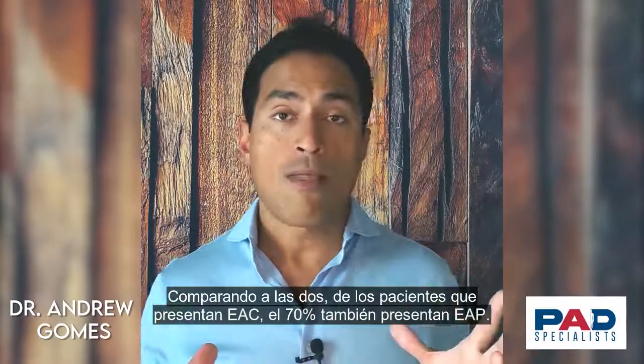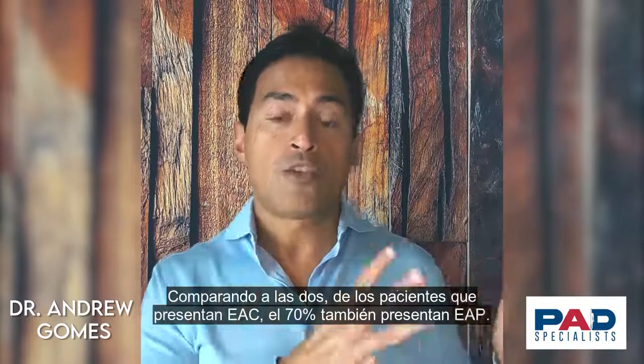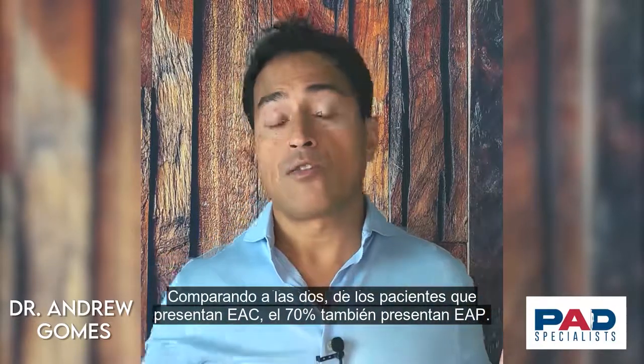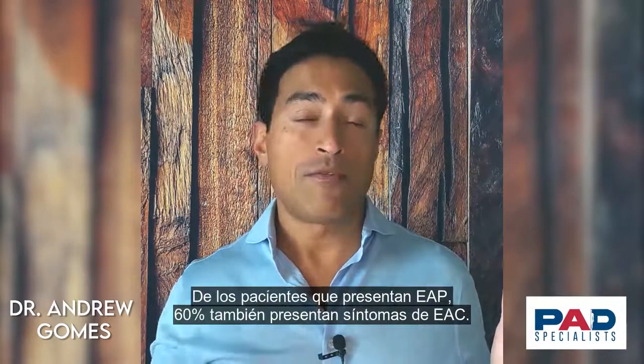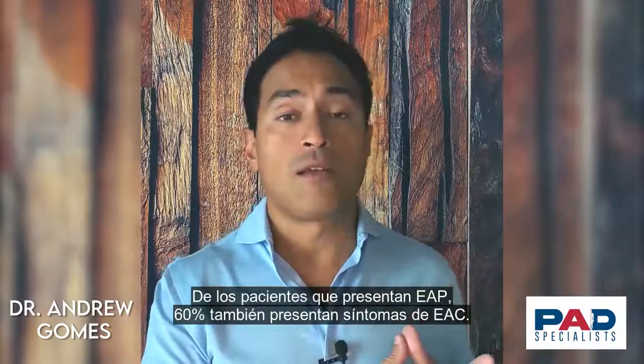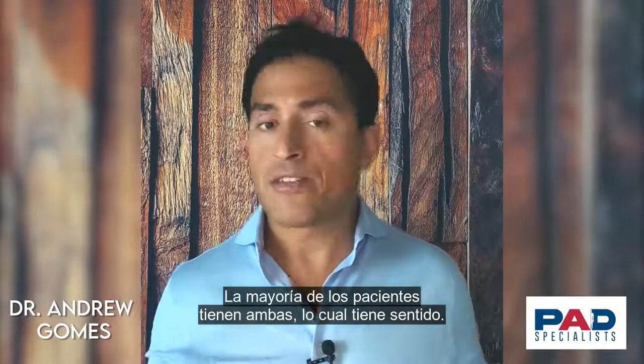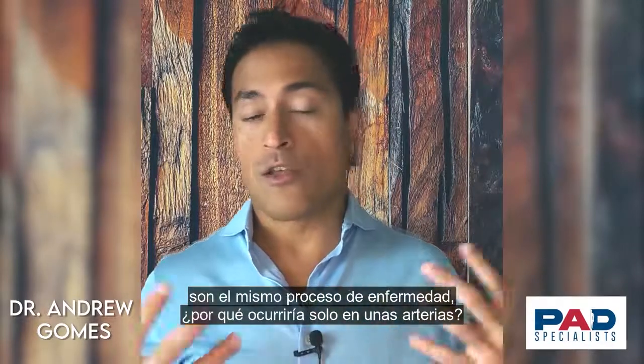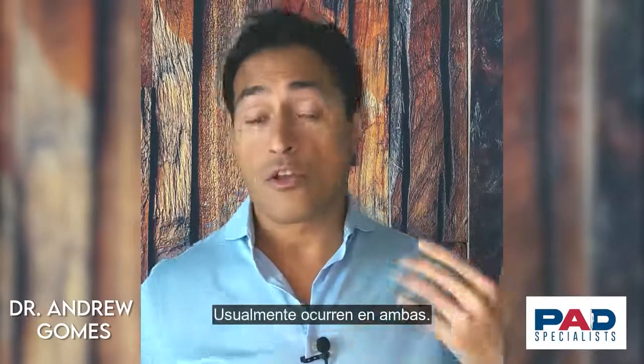Comparing the two, patients who have CAD, 70% also have PAD. Okay? Patients who have PAD, I believe it's 60% also have CAD. So most patients have both, which makes sense. They're the same disease process. Why would they only occur in one set of arteries? They usually occur in both.